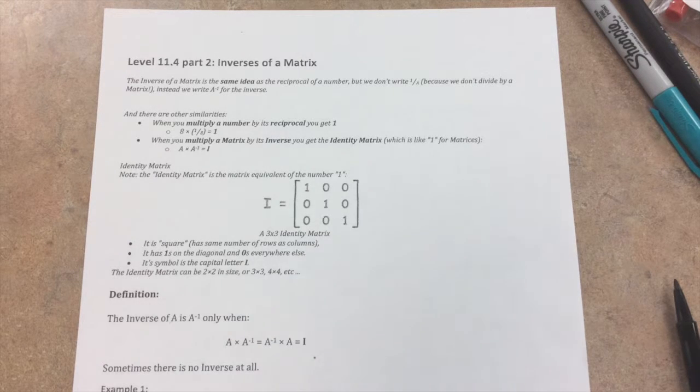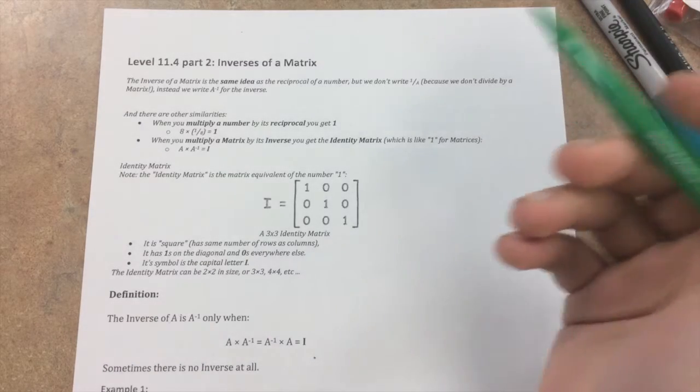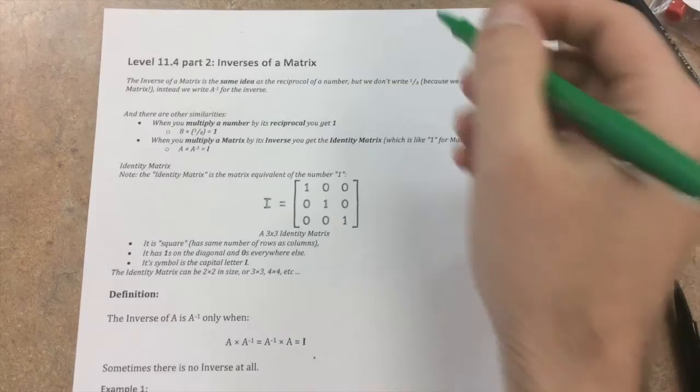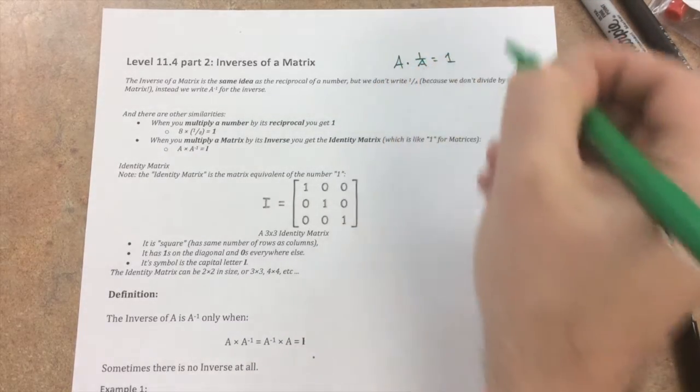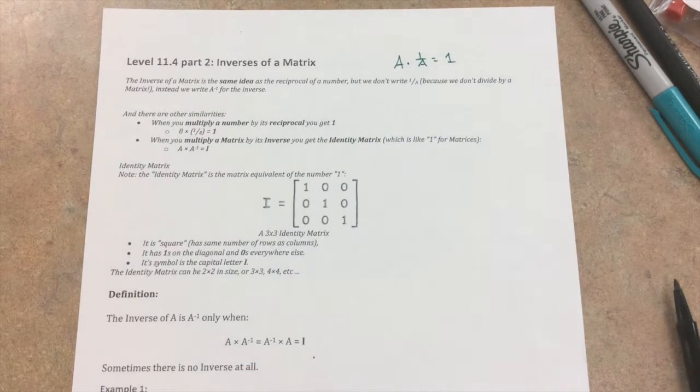So with matrix operations, the idea of division doesn't exist, but we can kind of trick these computers into thinking that there is division by saying we're multiplying by something's reciprocal. So if you remember, we have something times its reciprocal, that's equal to 1. Well, normally we say, oh, that's just dividing. But we don't have division, so we have to improvise in a way that we say this is the reciprocal.